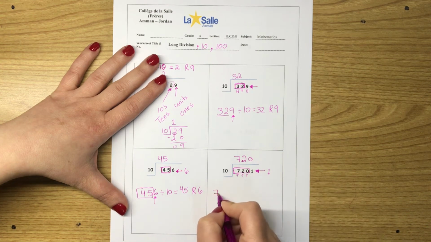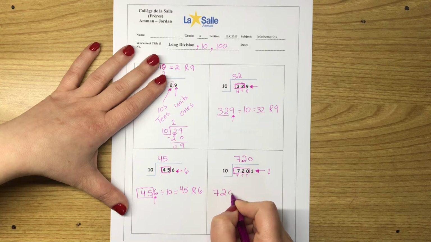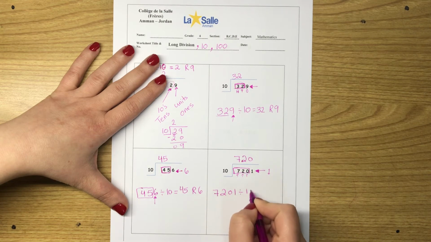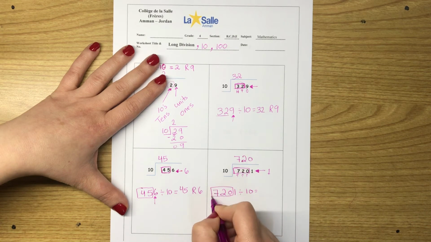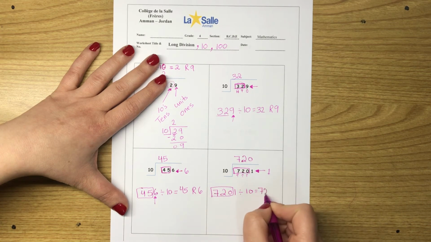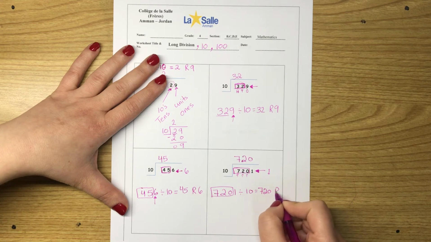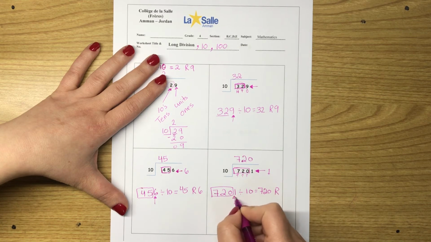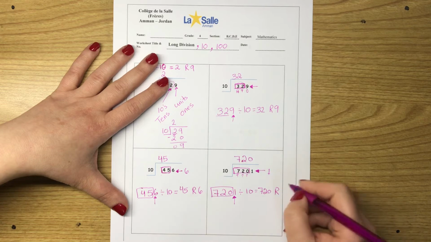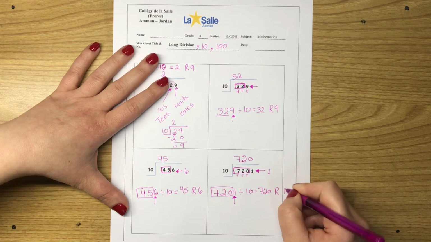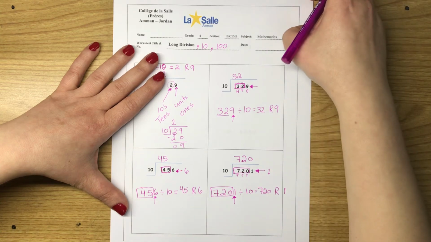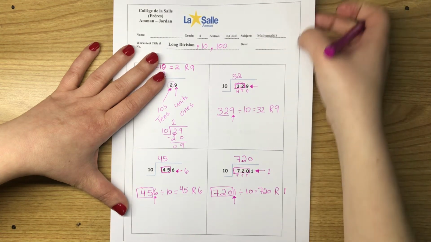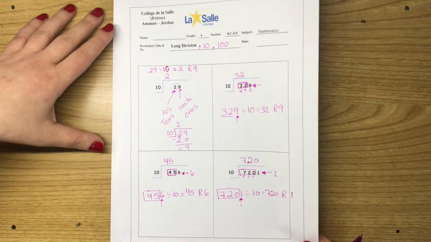So 7,201 divided by 10. The answer will be the tens place and what comes after in larger places, equals 720. And the remainder, what comes in the ones digit, in this case it's 1. It's easy to call the pattern here when we come to know how to divide by 100.